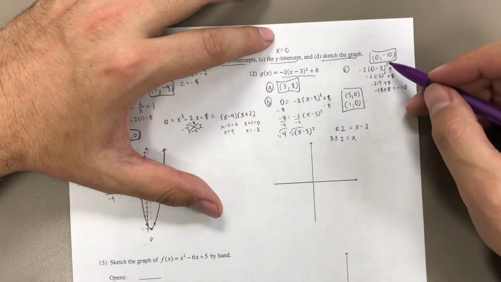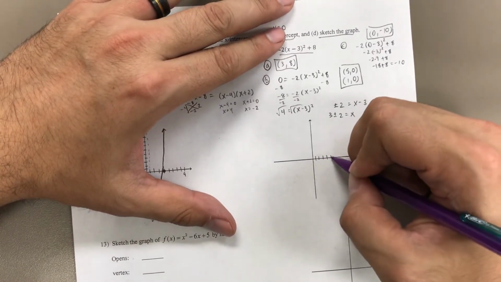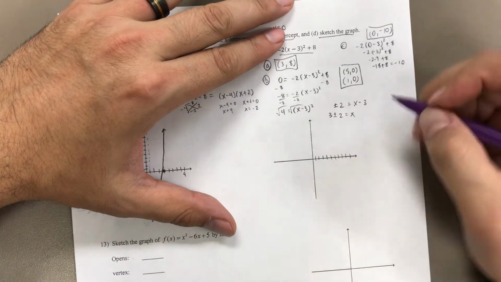The largest number that we get is 10, so draw out 10 hash marks. 1, 2, 3, 4, 5, 6, 7, 8, 9, 10.